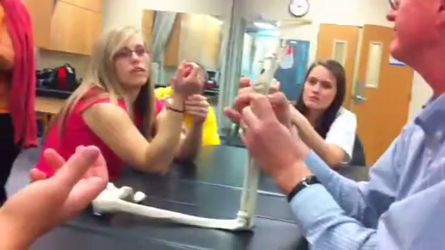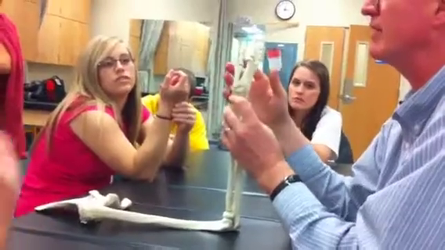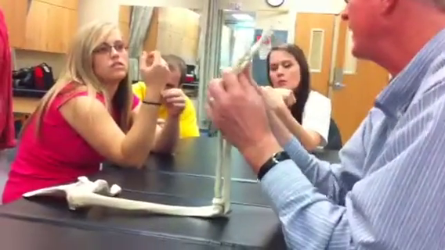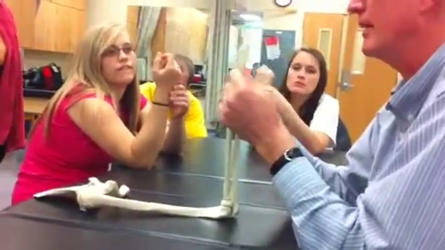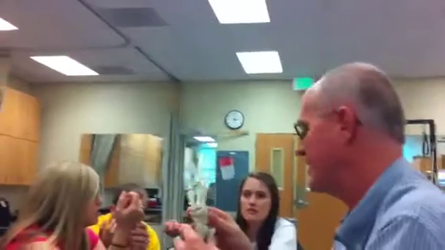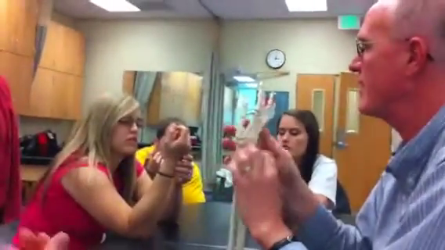The hook of the hamate sometimes is a significant bone for localizing pain in the hand. Okay? Look at the hamate. That's this one little up here. That's the pisiform. Okay? So we'll try and find those guys.